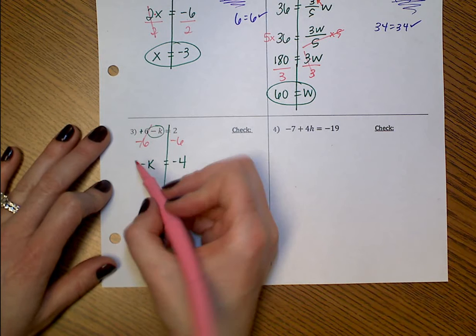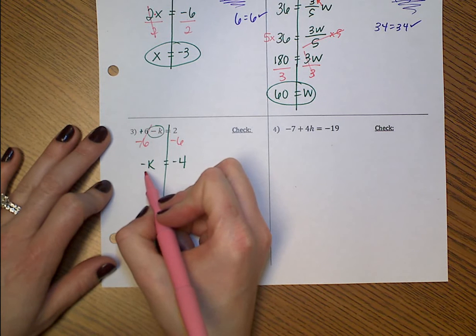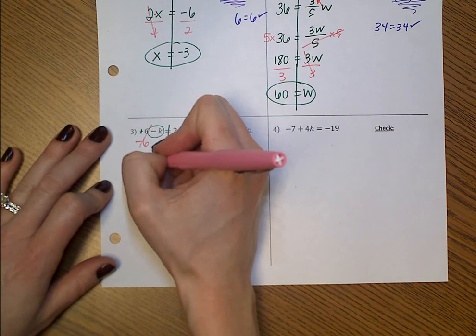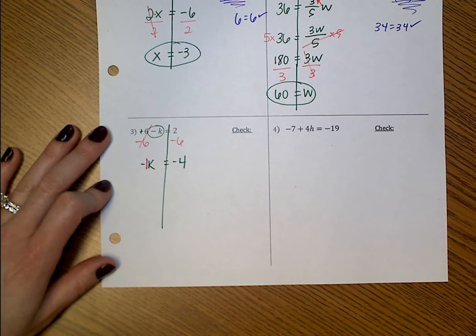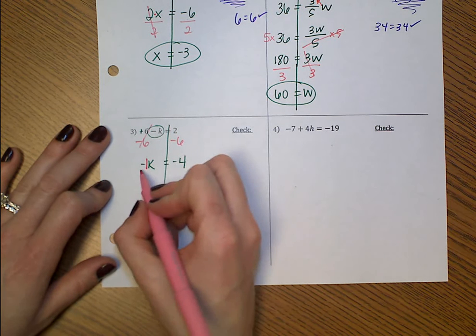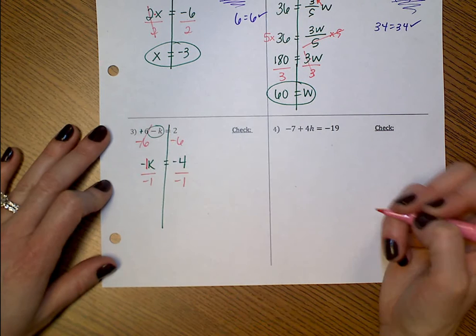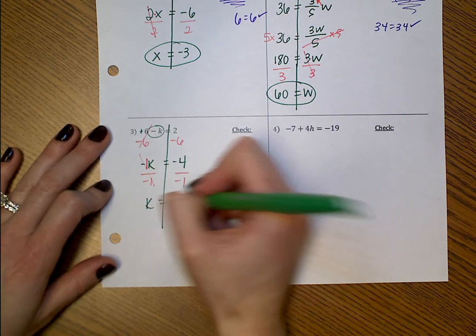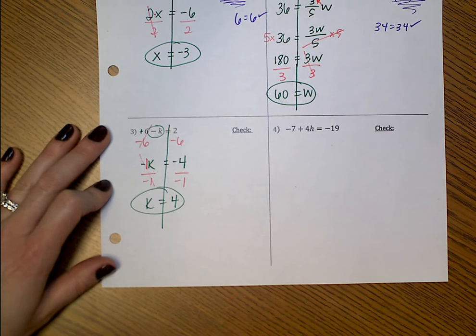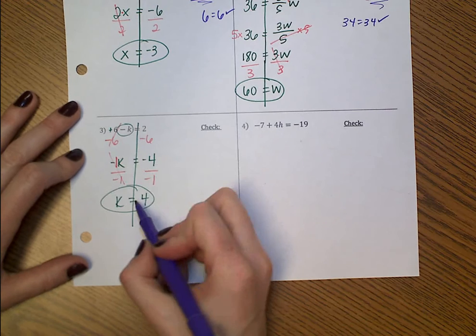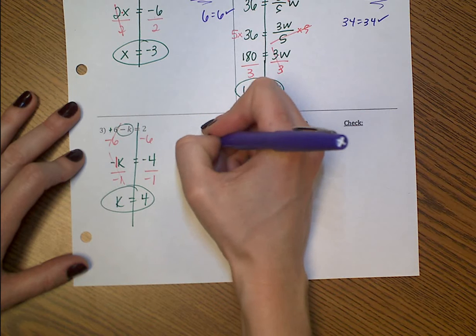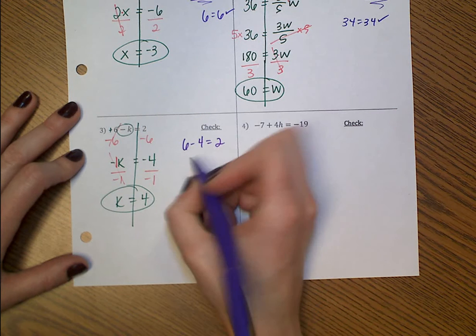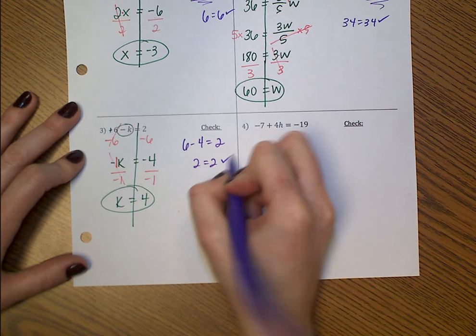Realize that there's always a 1 that sits in front of every variable that's plain. This one just happens to be a -1. And you're multiplying, so you need to do the opposite and divide by -1. And that will leave me with K equals +4. Okay, so I'm going to plug that in and check it. So 6 minus 4 equals 2. Yep, 2 equals 2. Cool.